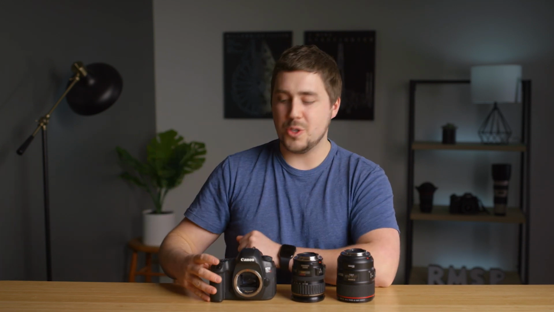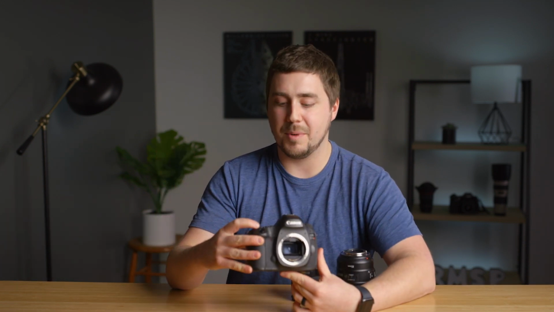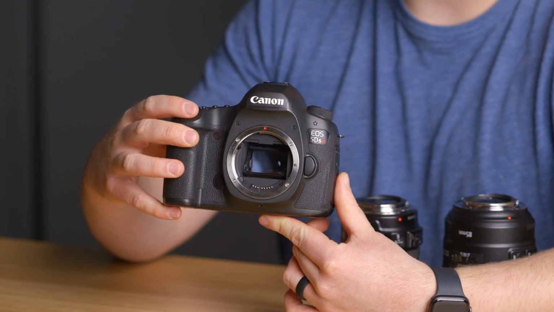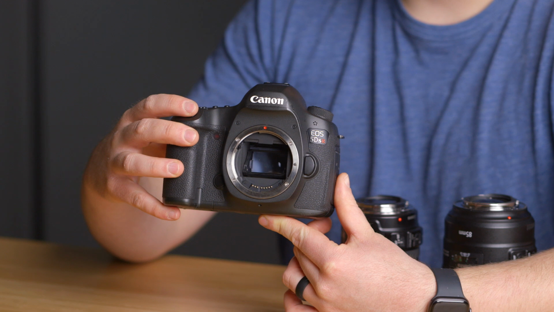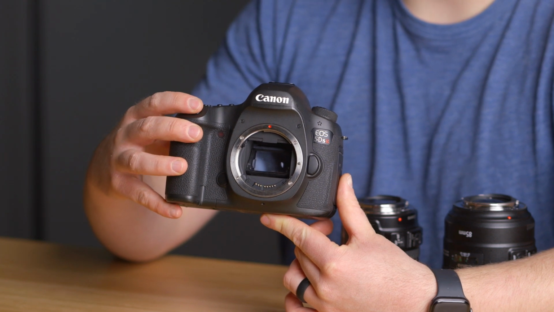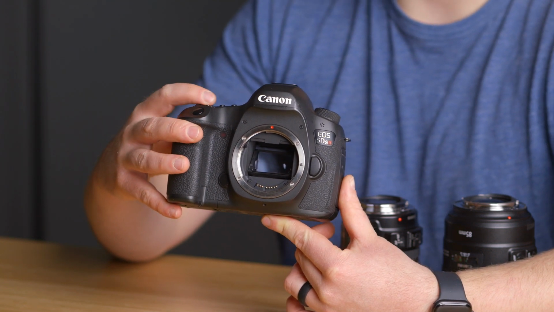To give you guys a little visual example of that, I've set my camera here to 1 second. So this is a 1 second shutter speed. I'm gonna go ahead and fire the camera. And you can see for 1 whole second, the shutter was open and the sensor was exposed to light.